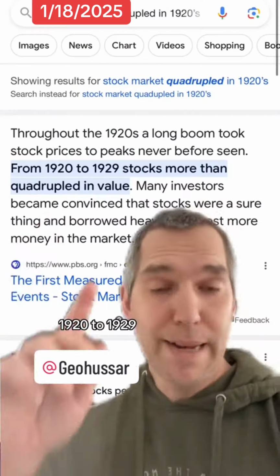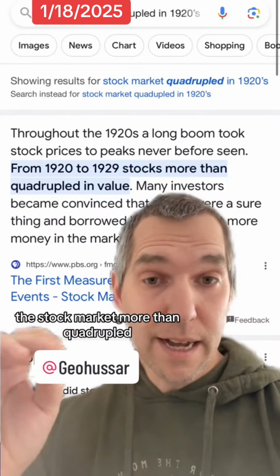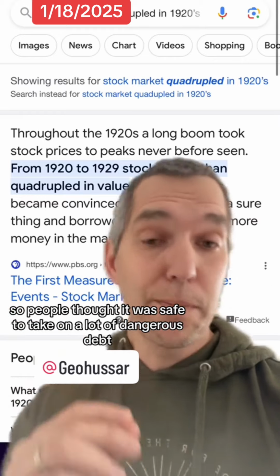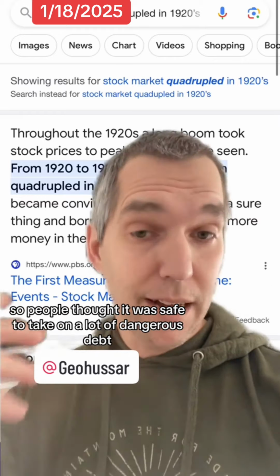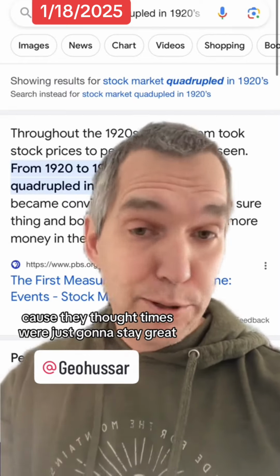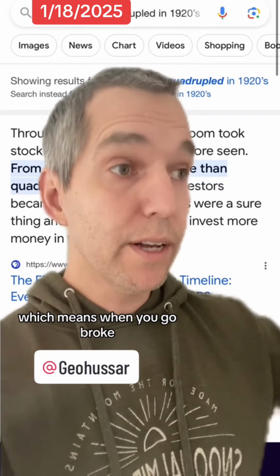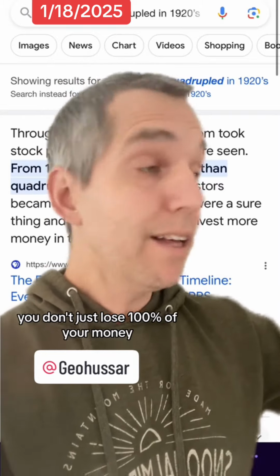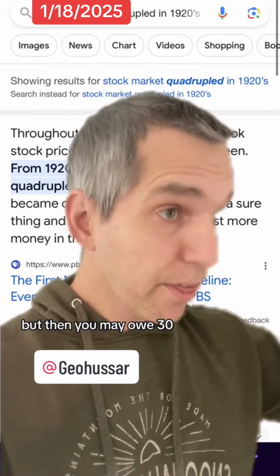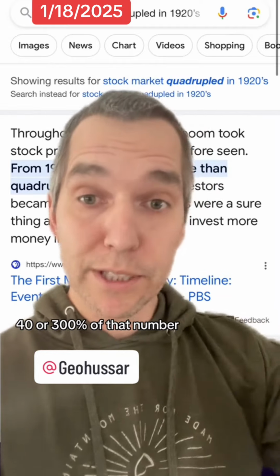Look at this peak. 1920 to 1929, the stock market more than quadrupled. So people thought it was safe to take on a lot of dangerous debt because they thought times were just going to stay great. People were buying stocks on margin, which means when you go broke, you don't just lose 100% of your money. You lose that much, but then you may owe 30, 40, or 300% of that number.